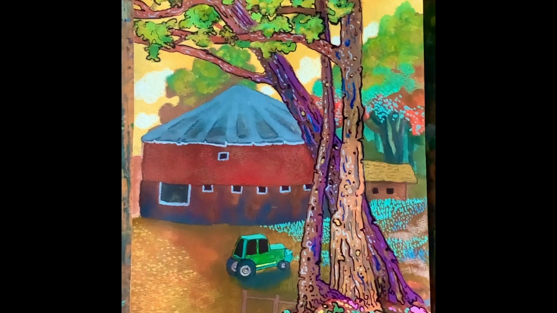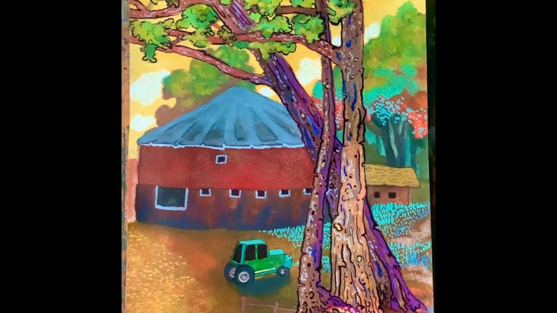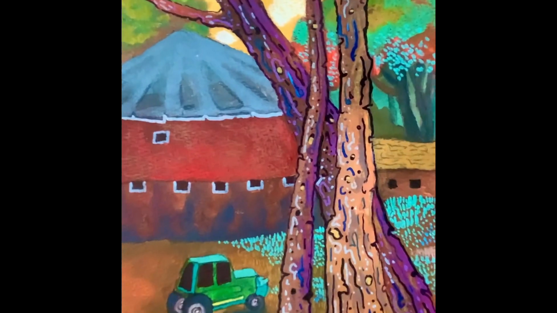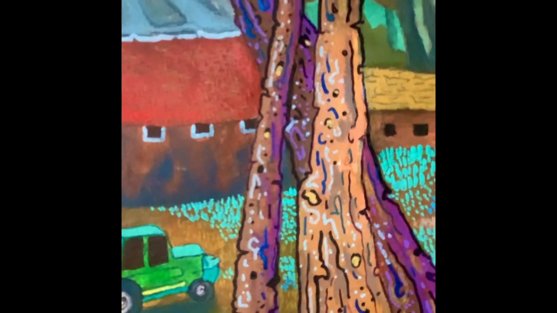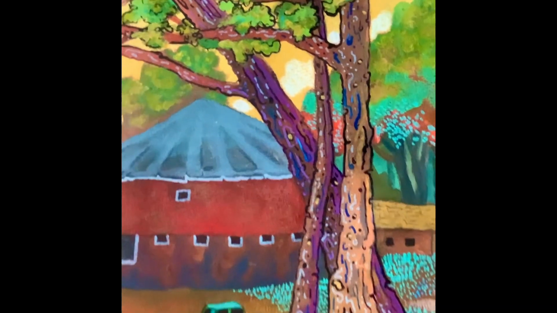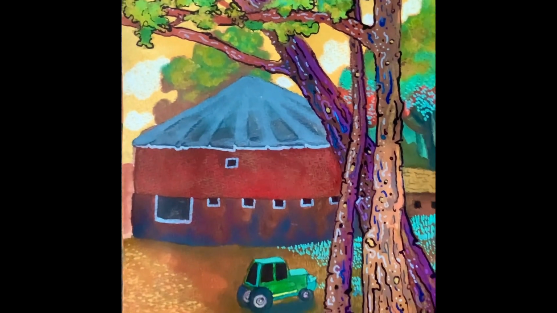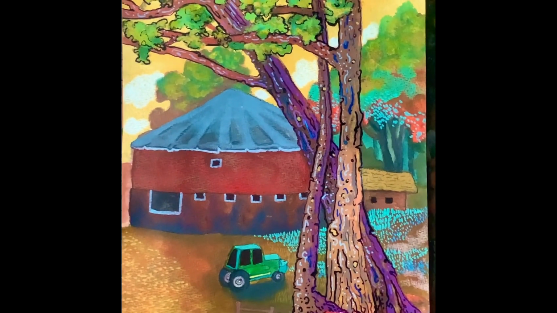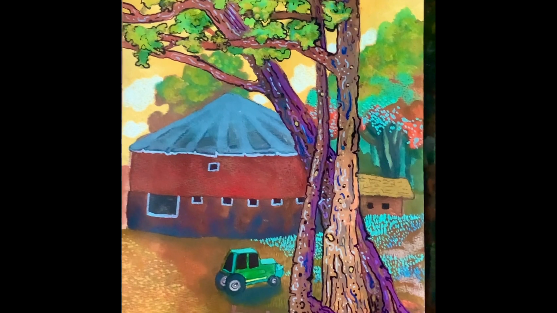The next one, the trees on the right hand side, once again an example of a little bit of a leading line where you start at the bottom and work your way up, and it leads you back into the barn in the distance. And this is an image I took from where I live.